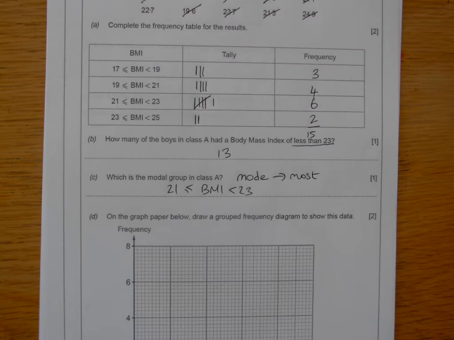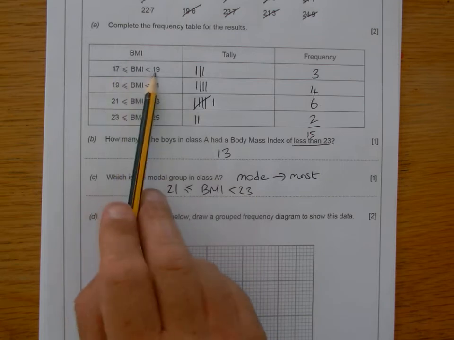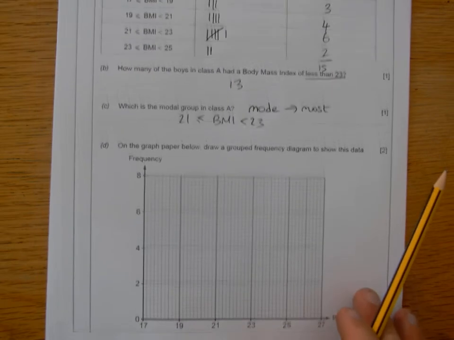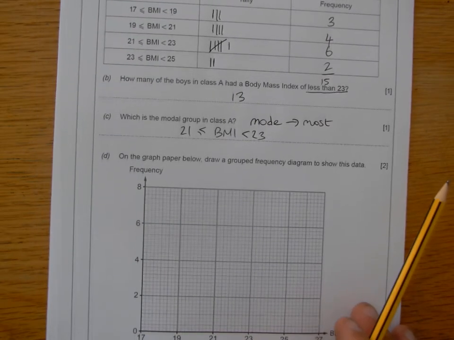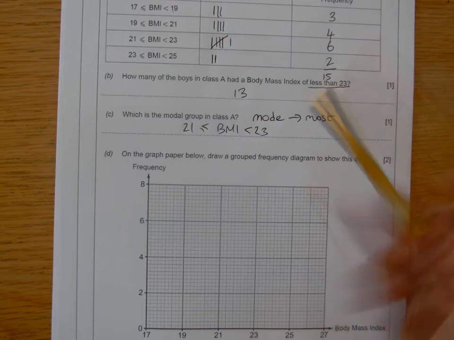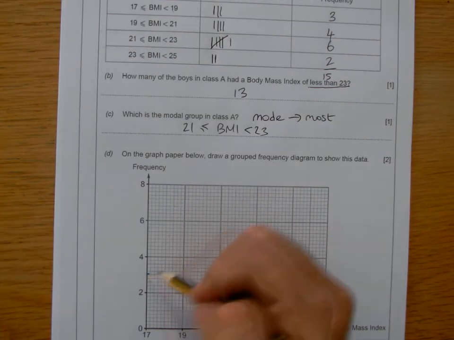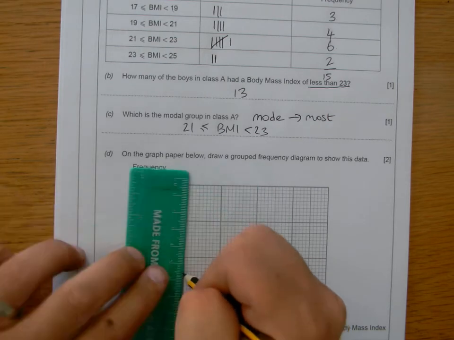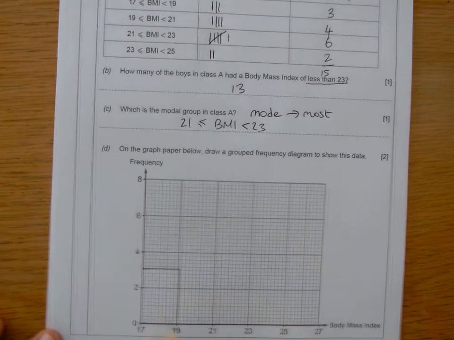So a group frequency diagram, essentially you think of it like a bar chart, but there's no gaps between them. So the first one will be between 17 and 19, and there's 3 of them. So 17, literally starts there, and we've got to take it to 19, and the frequency is 3, as we can see from the top of the table there. So 3 is between 2 and 4, so we can create our first bar there, between 17 and 19.